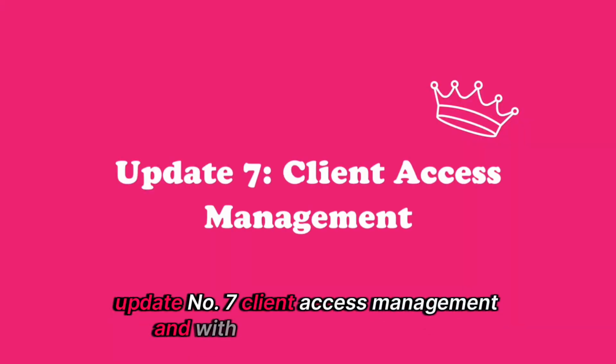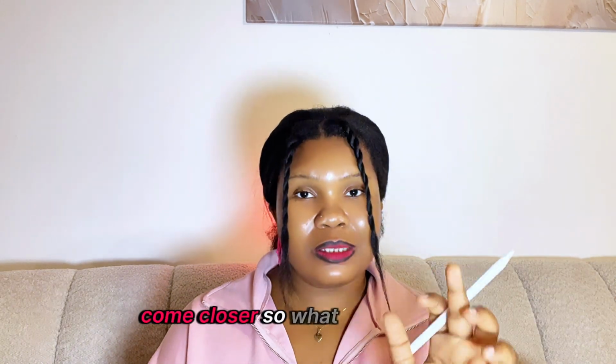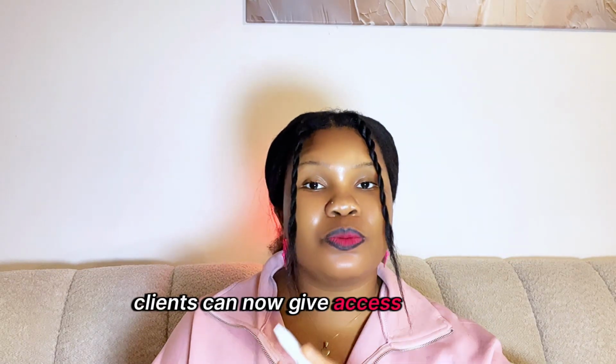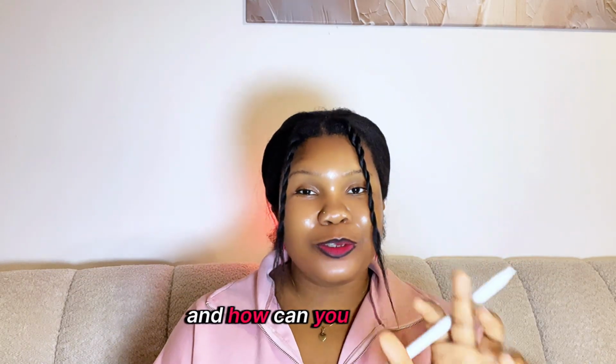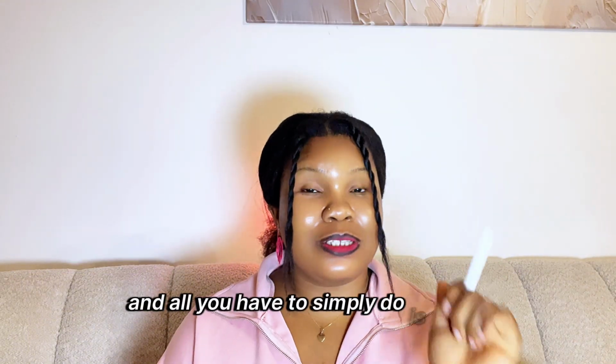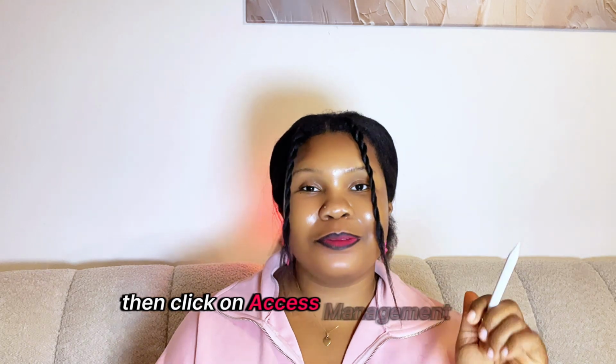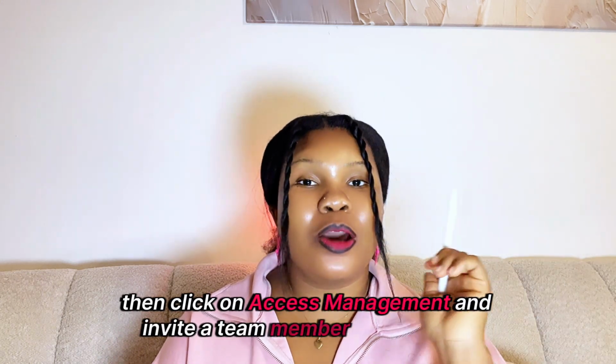Update number 7, client access management. And we social media managers, we are going to love this one. So what changed here? Clients can now give access without sharing passwords. And how can you use this? This is a game changer for all social media managers. And all you have to simply do is to tell your clients to go to account settings, then click on access management and invite a team member, which is you.